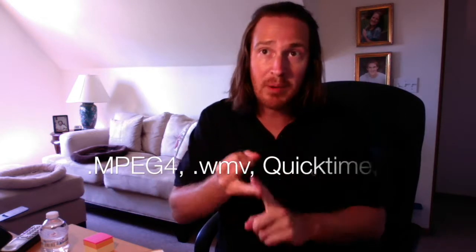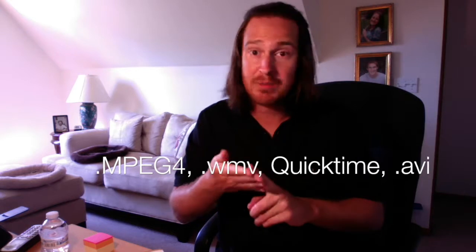Common video outputs are AVI, MPEG-4, WMV, QuickTime. These are extensions to file formats. There's many others. So it's really important to make sure that the video editing software that you're using is compatible with your camera's video output file format.